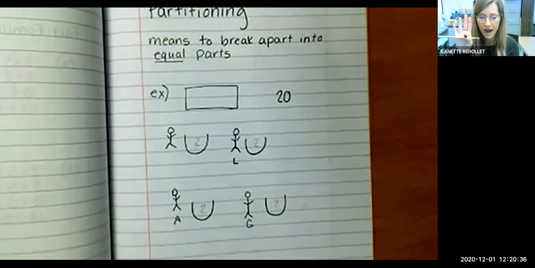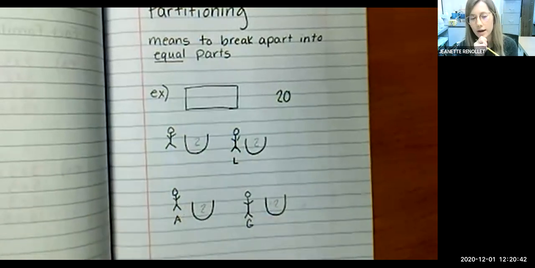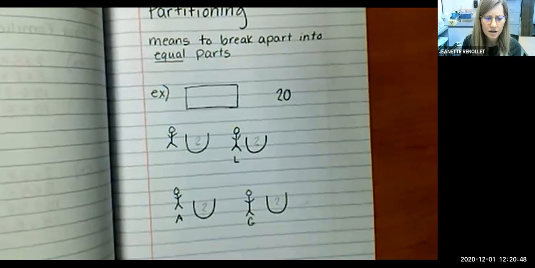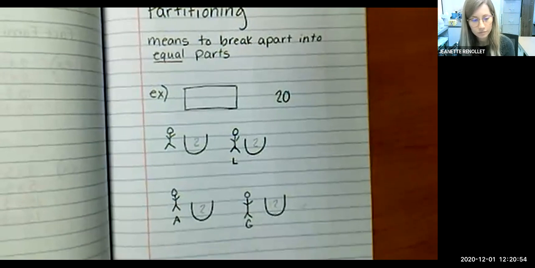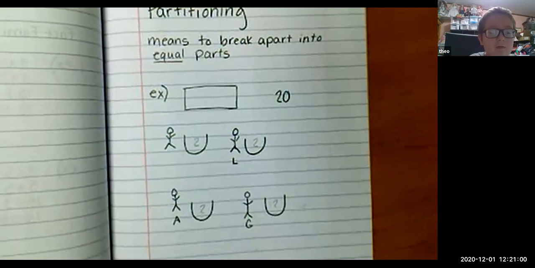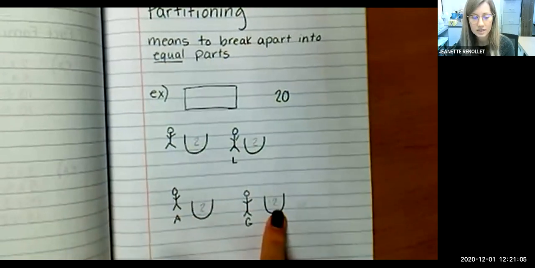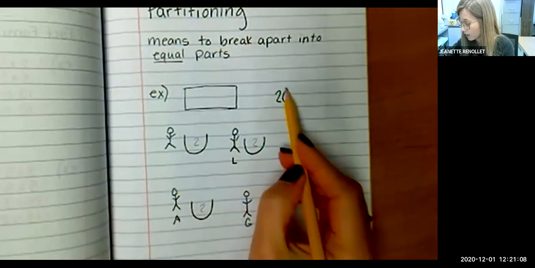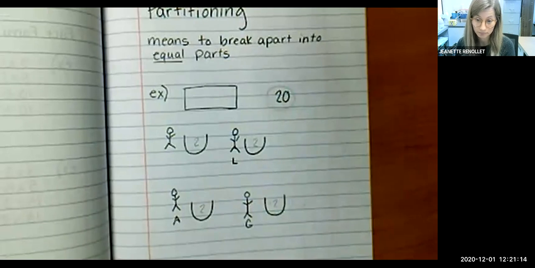Who can share with the class? If we put 2 brownies in each, how many brownies have we used? I see Theo. Go ahead, Theo. 8. That's right. If we skip count by 2s, 2, 4, 6, 8 brownies. I know that I have 20 up here that I can use. So I'm probably going to want more brownies than 2. I don't know about you, but that sounds delicious to me.